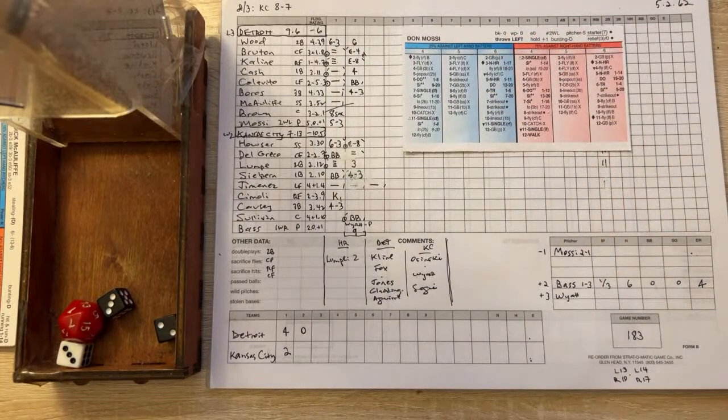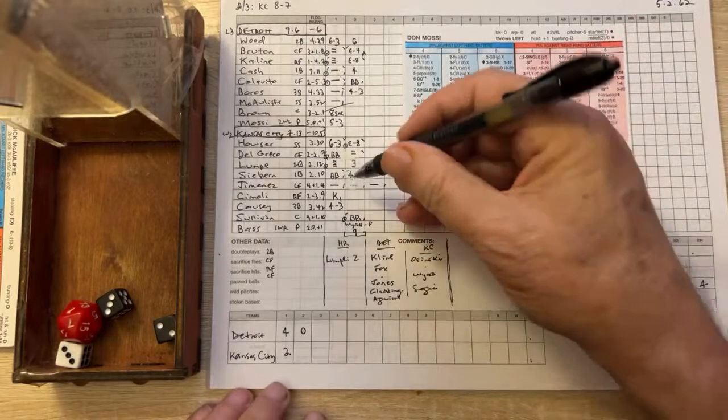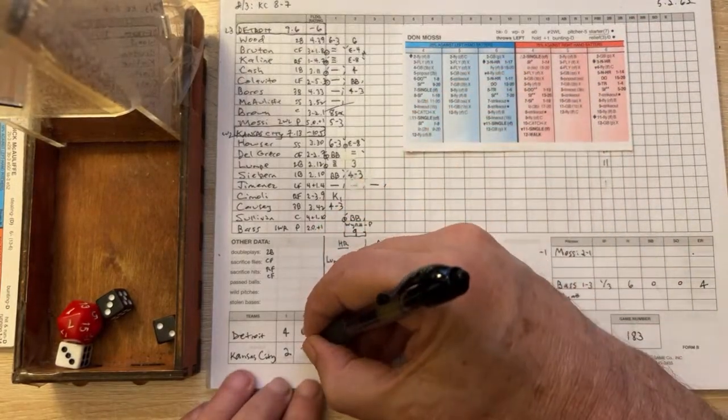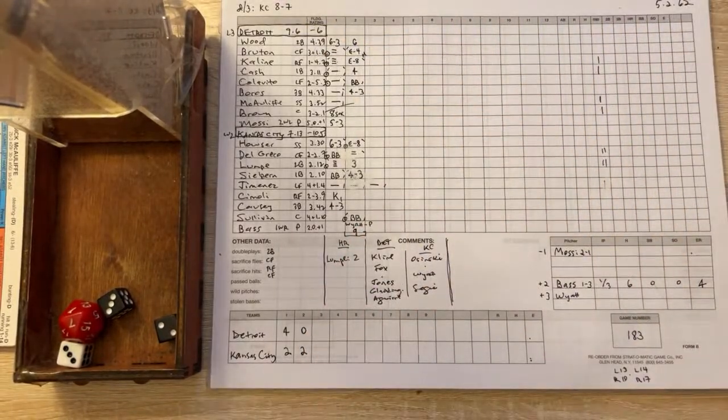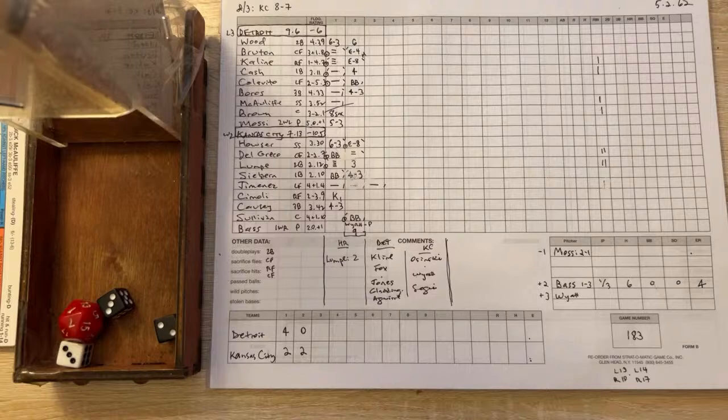So that side is retired, and we got that all squared. 2 more runs. It's a 4-4 ball game. And we will resume play now.